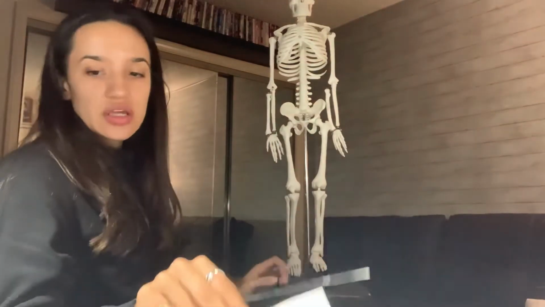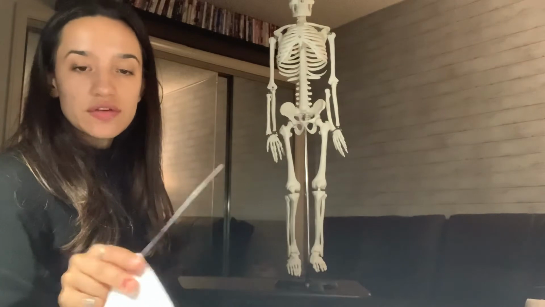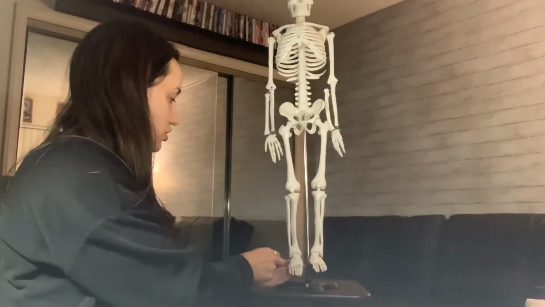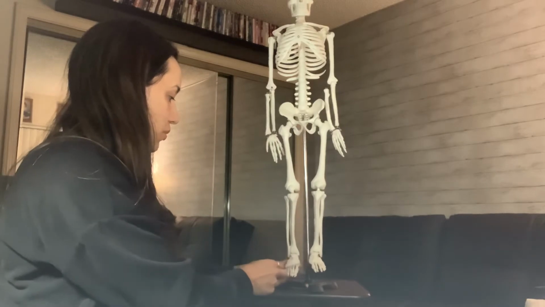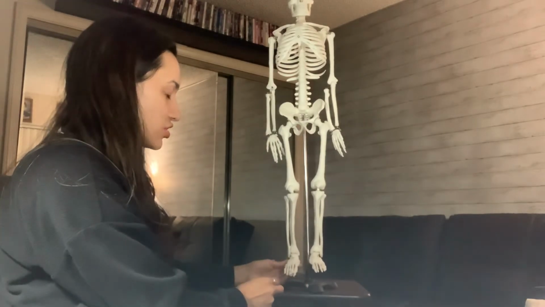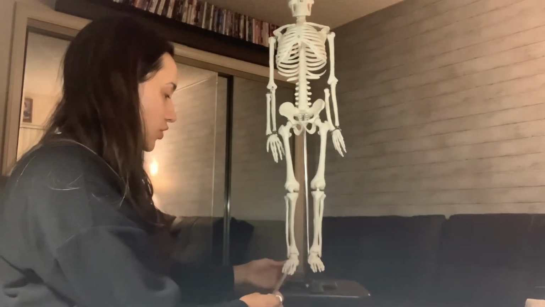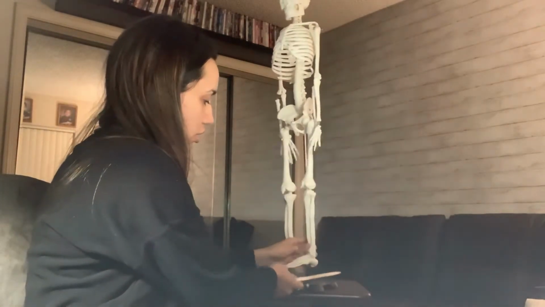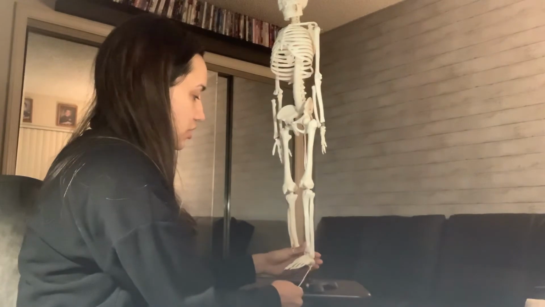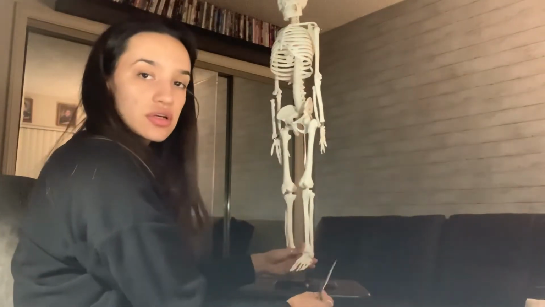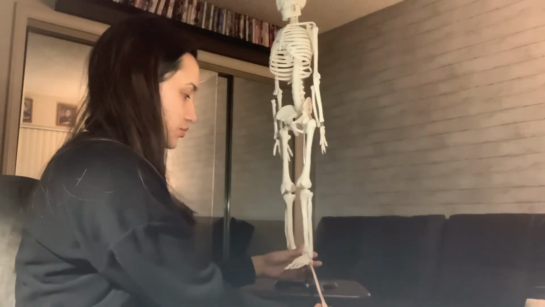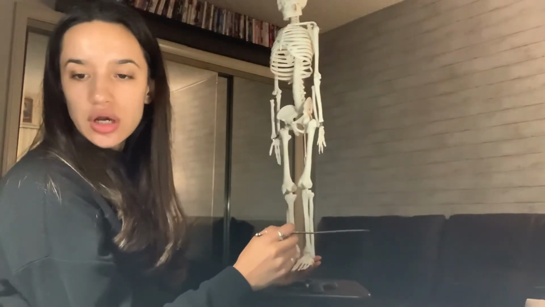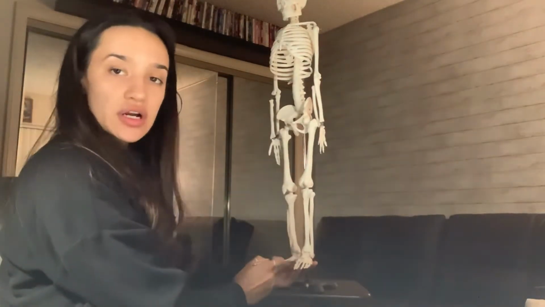Okay, and then now for the feet and ankles, we have the tarsals here, metatarsals, and phalanges again down here. So the bones for this side are the calcaneus back here, the talus right here, and then we have the navicular right here.